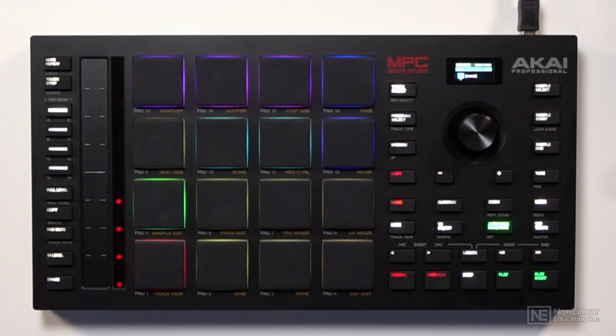Beneath your minus button, you have your quantize button, which allows you to quantize MIDI events at the set time correction value. Beneath the quantize button, you have your time correction on and off button. Secondary function is configure. The time correction on and off turns time correction on or off during your sequencing. Configure allows you to set your time correction value.